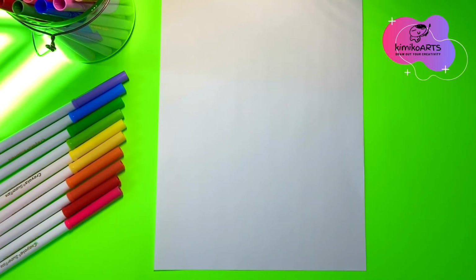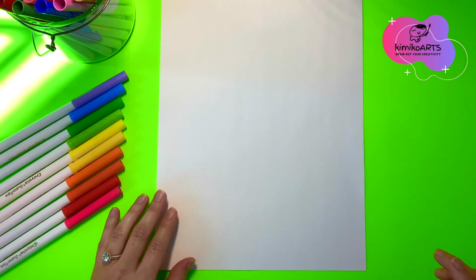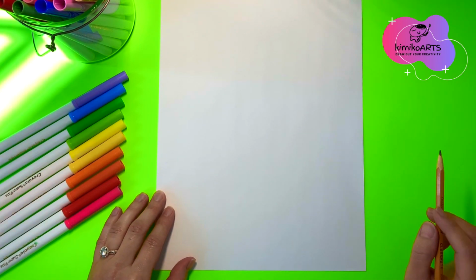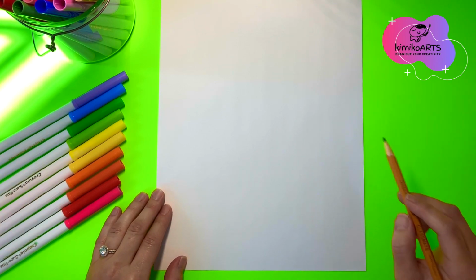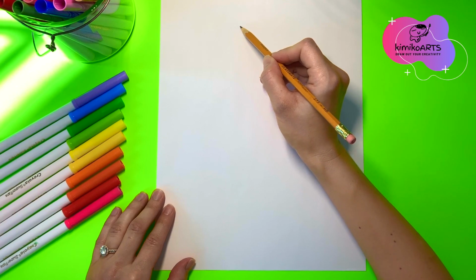Today we're going to be drawing a Minecraft character kind of like Steve. If you want to make your own Minecraft character, I'm going to show you how to do that today. So the first thing that we're going to do is break your Minecraft character down into the basic shapes. So I'm going to start with the head.